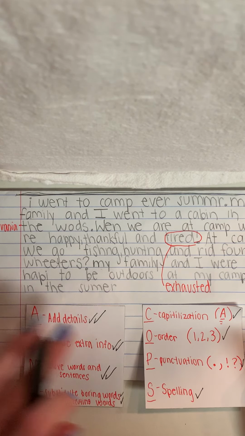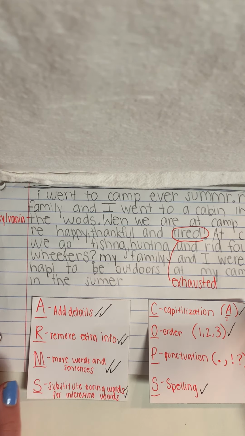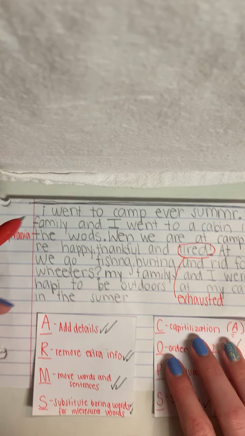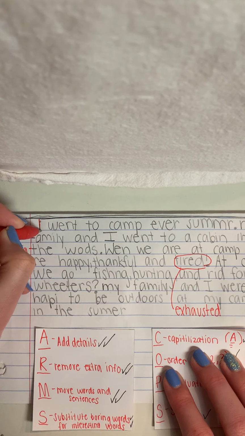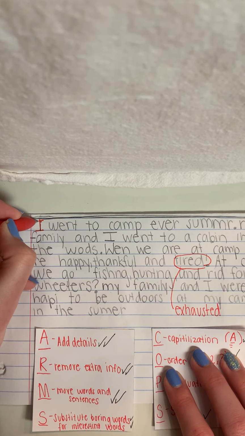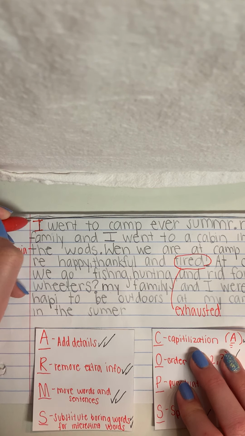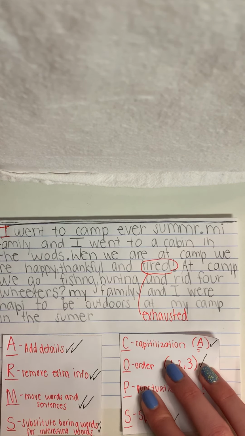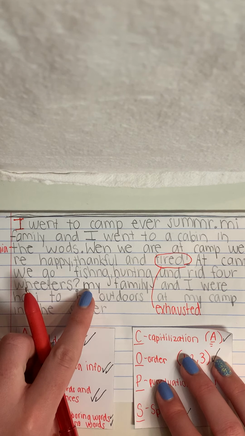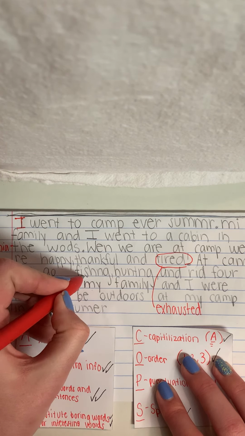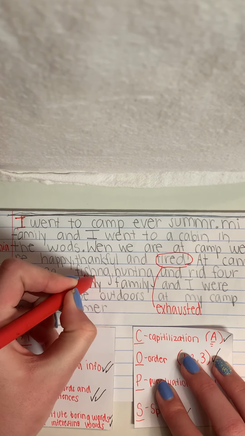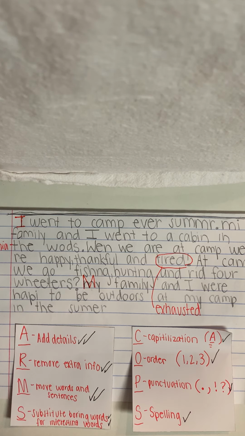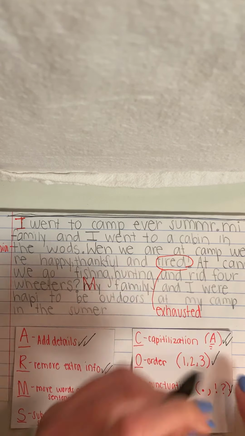Now, I'm going to move on to caps. Do I have capital letters everywhere I need a capital letter? Let's see. Right away, I notice that I don't start my sentence here with a capital letter. So I'm going to make that correction. I'm going to check the rest of my writing to see if I have capital letters. Here's another first word in a sentence that I did not use a capital letter. So I want to make sure to make that correction when I'm revising and editing. Now that I have looked at capitalization, I'm going to put a check mark.